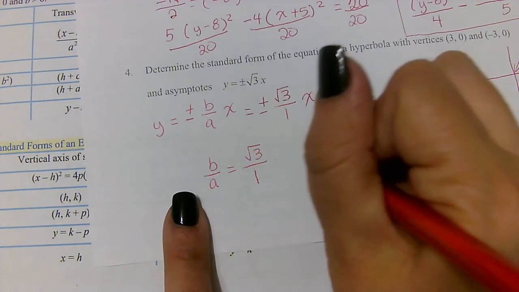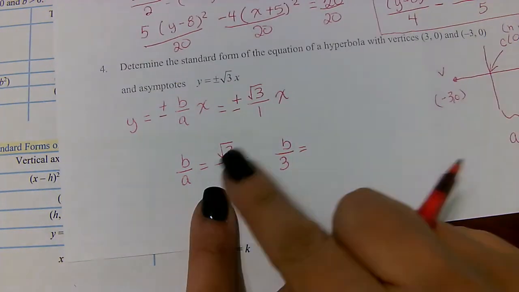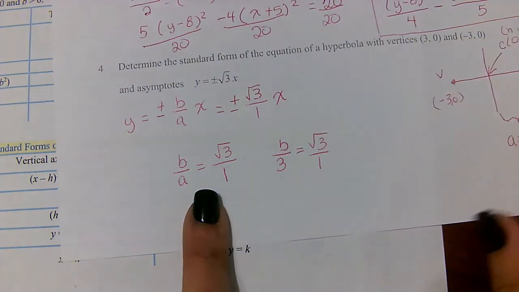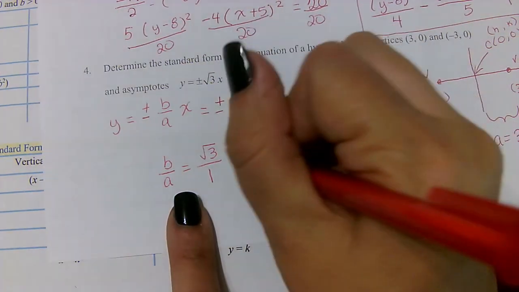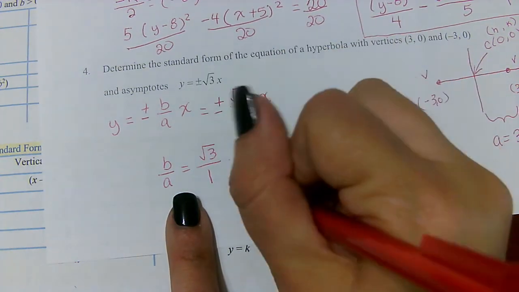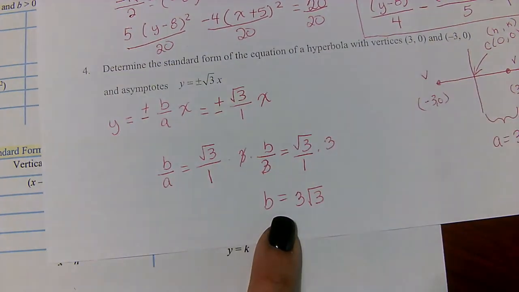So b over 3 is equal to the square root of 3 over 1. To solve for b, all I did was multiply by 3 on both sides. So I get b is equal to 3 square root of 3.